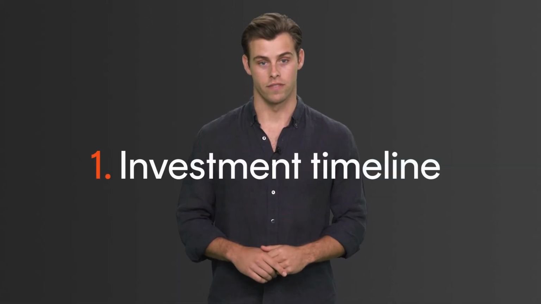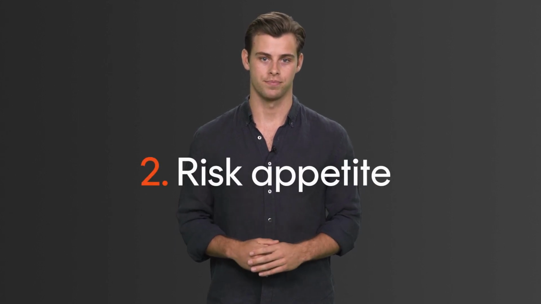Number one, your investment timeline. The longer you have before you need to access your money, generally, the more risk you can take on. And number two, your risk appetite. How comfortable are you with risk? If your investments fall, would you panic and sell? Or would you be comfortable holding on?